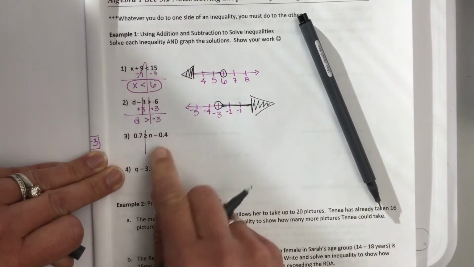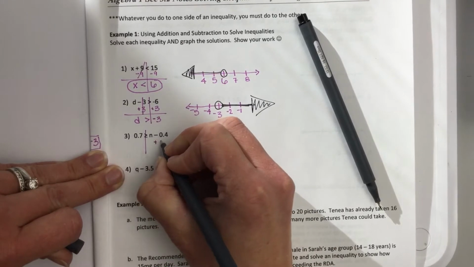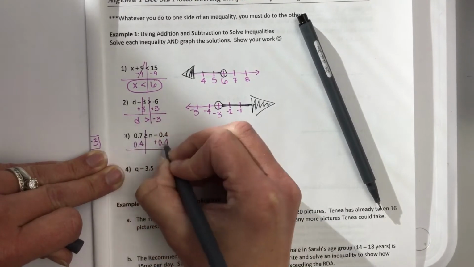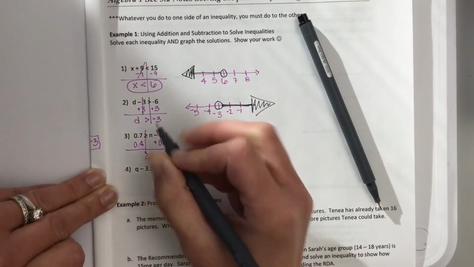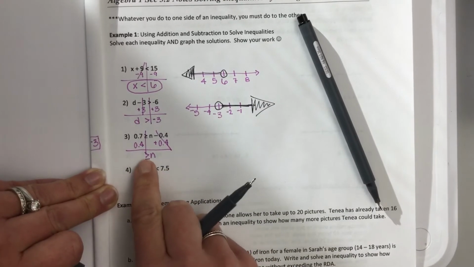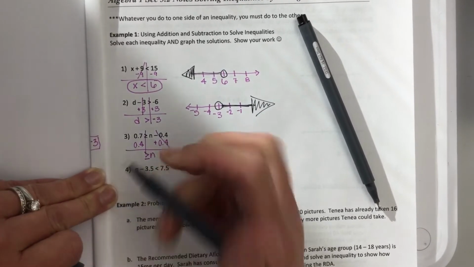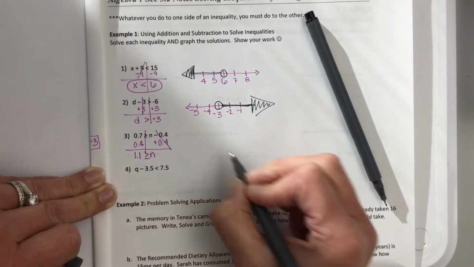Next one, 0.4 is being subtracted from n. So you need to add 0.4. That cancels. Bring down your variable. Make sure you don't switch sides with your variable because unlike an equal sign, the inequality really matters which way it's pointing. So then I would add this and I'd get 1.1.